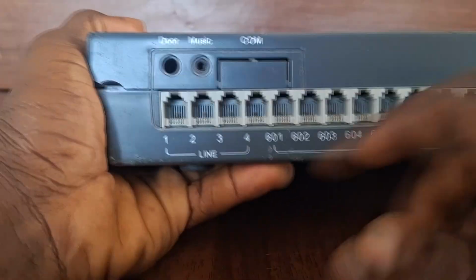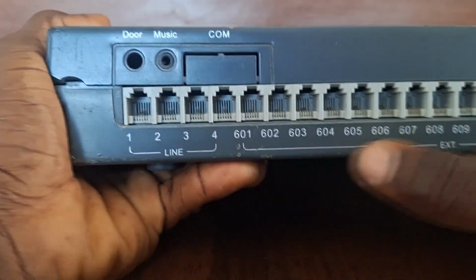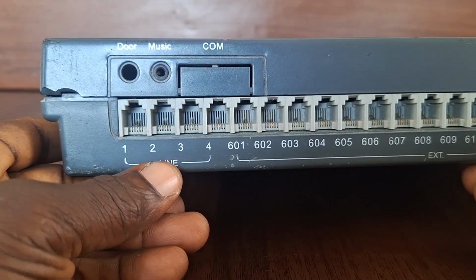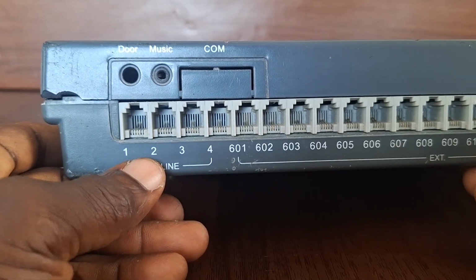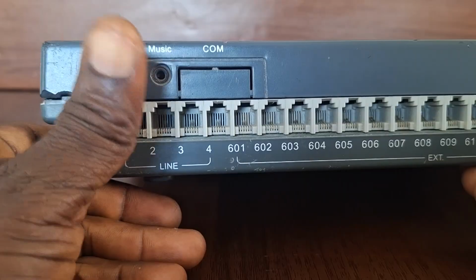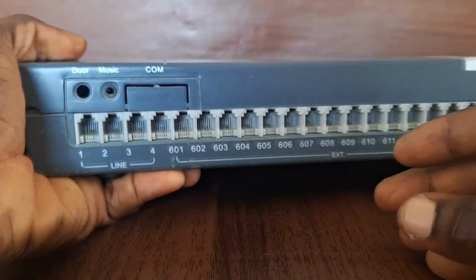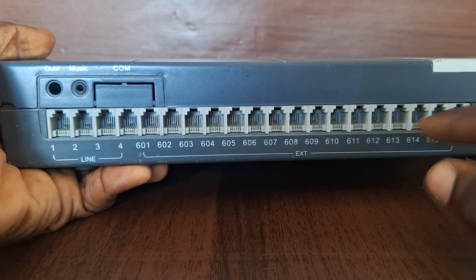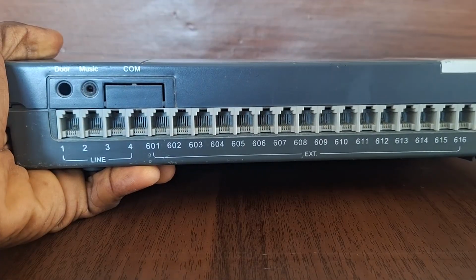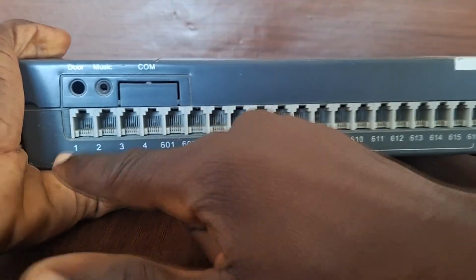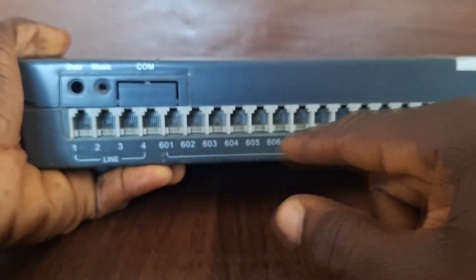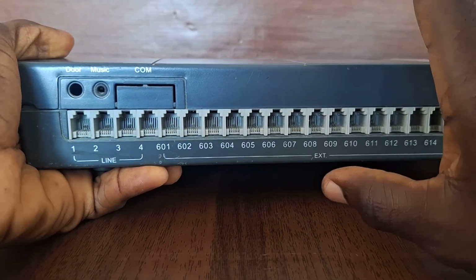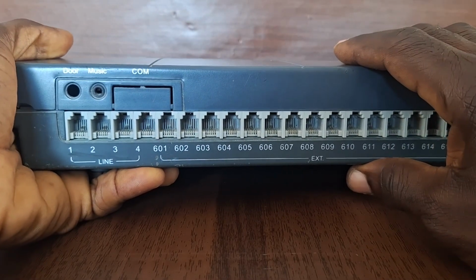And for the other ports labeled as line, these are the points through which, let's say you have an external telephone line or external telephone company whose system you want to connect to this system, so that you'll be able to make calls from any of the telephone handsets connected to the extension ports. So that the extension ports can make calls to an outside destination, because without the line connection, you cannot use any of the telephone lines connected to the extension ports to make calls to handsets outside this telephone system.